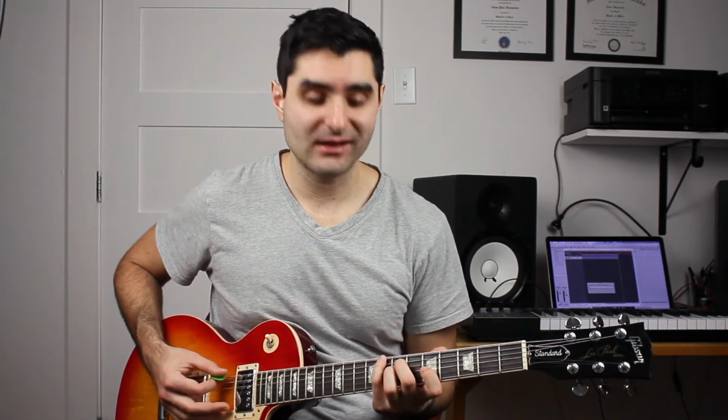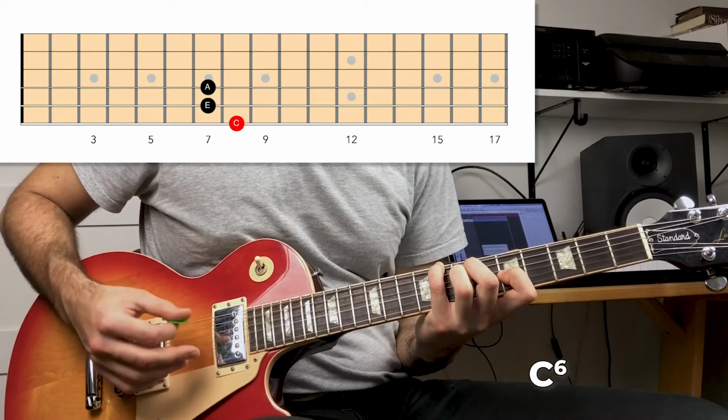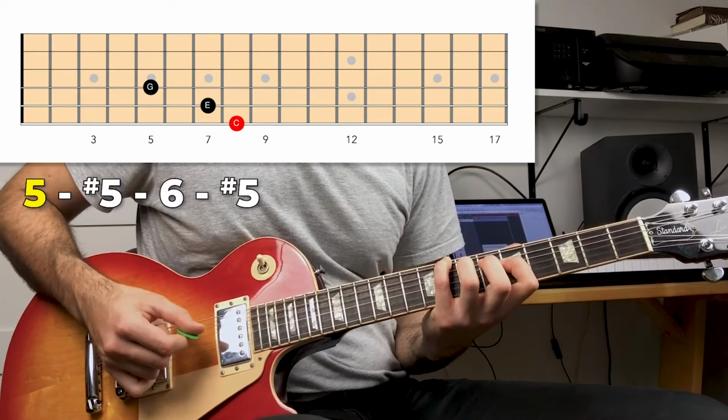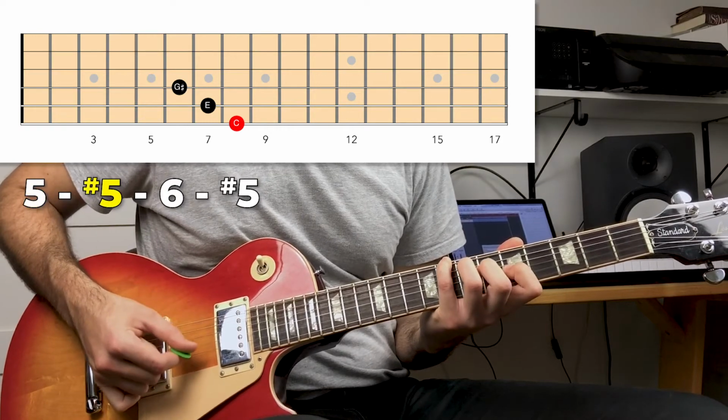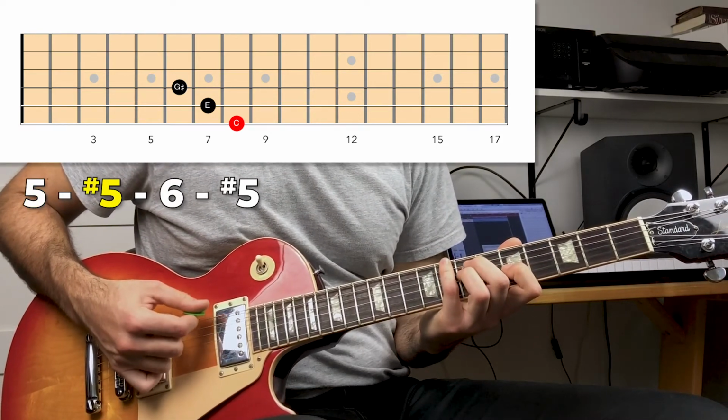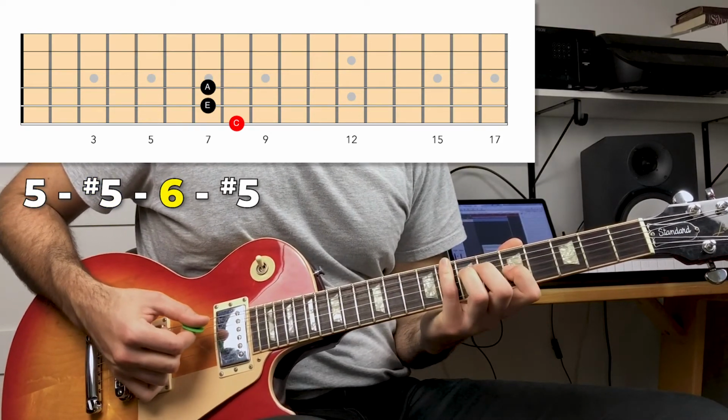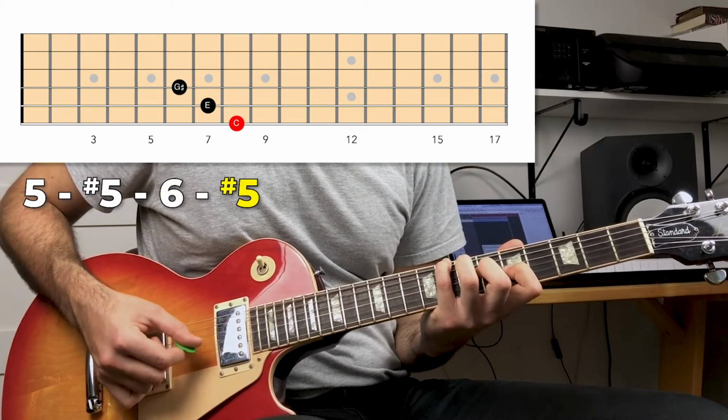So in this case, the notes in it are C, E, and A. We have this movement of the 5th moving up to the sharp 5, then the sharp 5 moves up to the 6th, and the 6th moves back down to the sharp 5. So we constantly have that movement with the 5th in the chord that sounds a little more interesting than just sitting on a regular major chord the whole time.